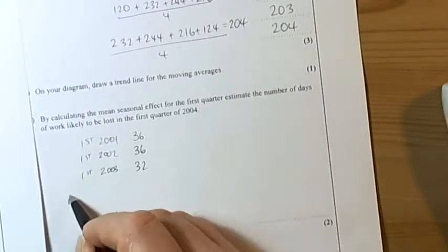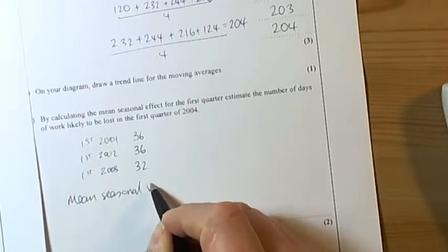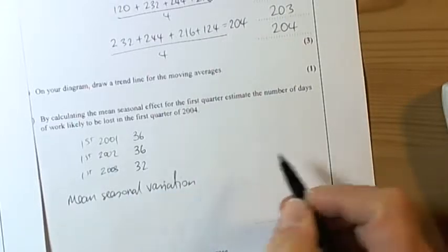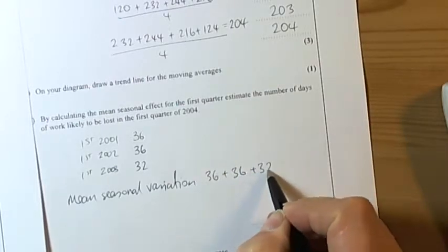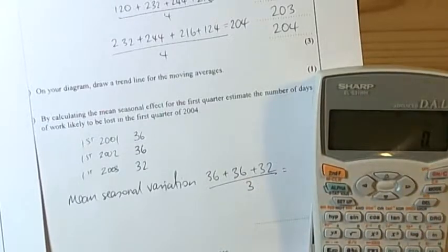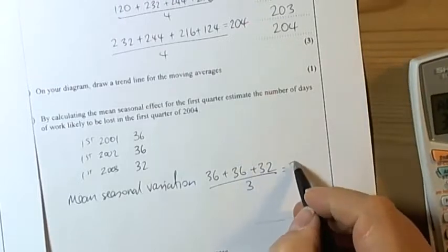So to get our mean seasonal effect, so the mean seasonal variation, we're going to do 36 plus 36 plus 32 shared by 3, so to one decimal place 34.7.